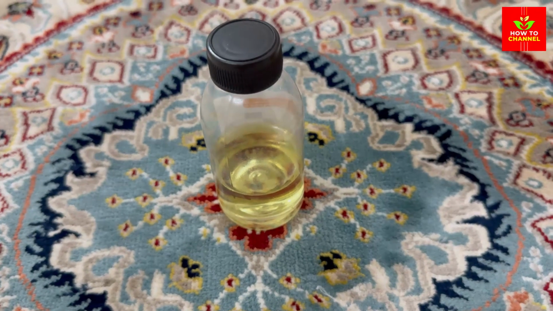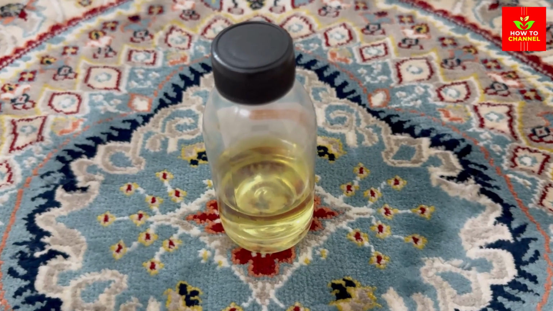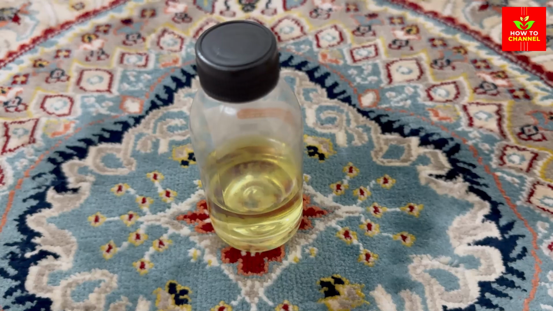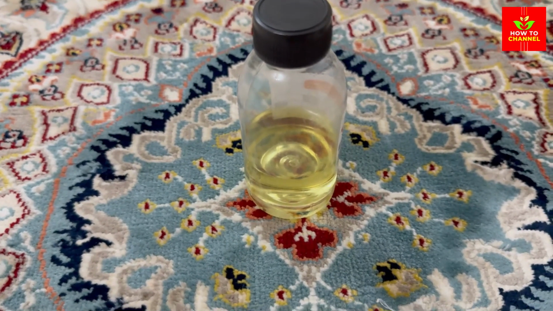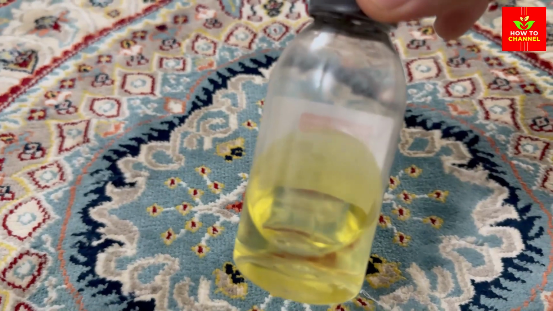Studies suggest that castor oil eye drops can enhance tear film stability and improve dry eye symptoms. 2. Blepharitis. Blepharitis, an inflammation of the eyelids, can cause redness, swelling, and crusting. Applying castor oil to the eyelids has demonstrated efficacy in reducing inflammation and alleviating blepharitis symptoms.